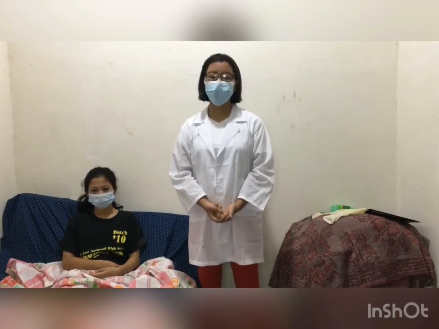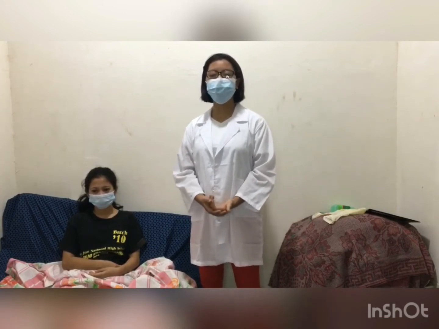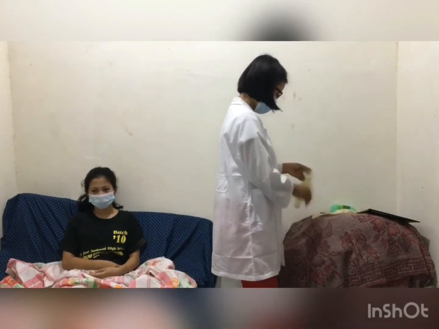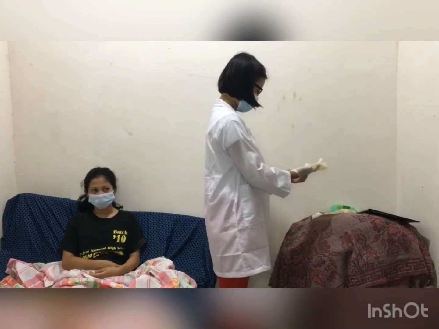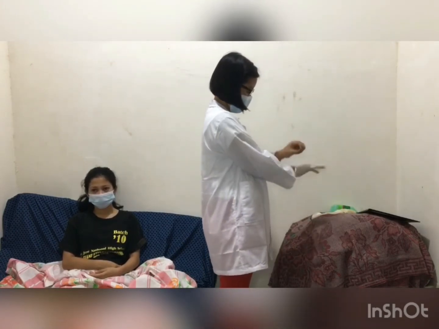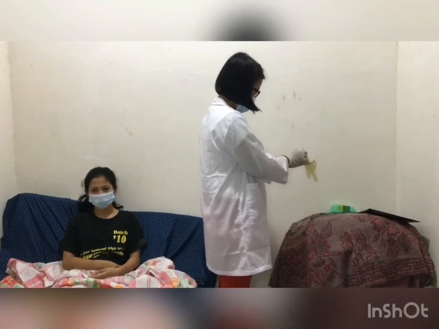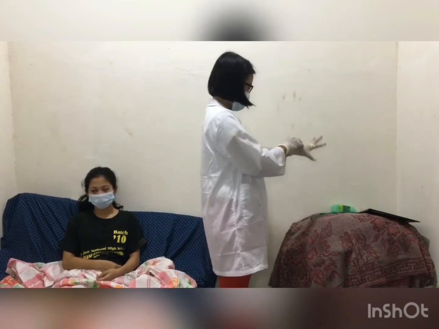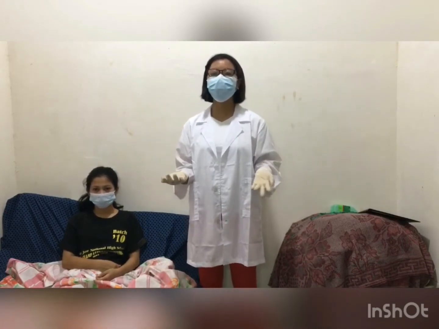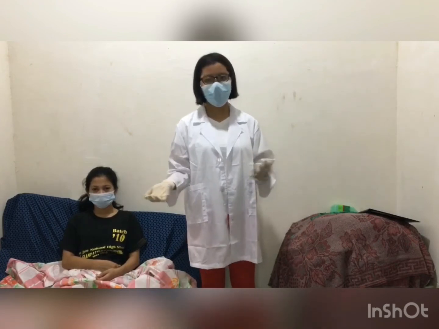Before doing the procedure we need to do the gloving to prevent acquiring infections, and also hand washing to avoid cross-contamination among the clients. After doing the gloving, inspect the skull for size, shape, and symmetry, using a measuring tape for the size.